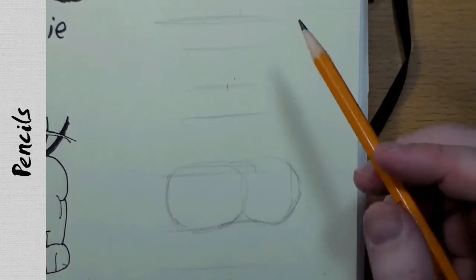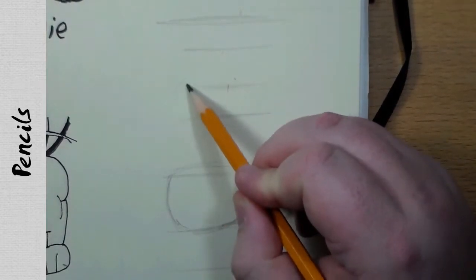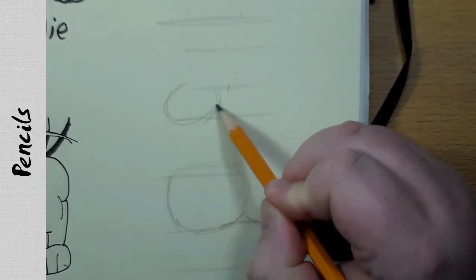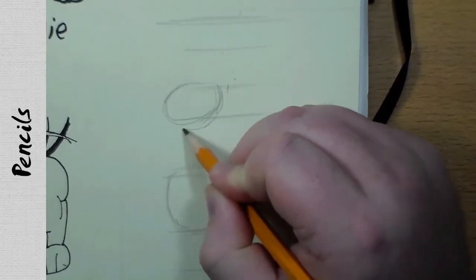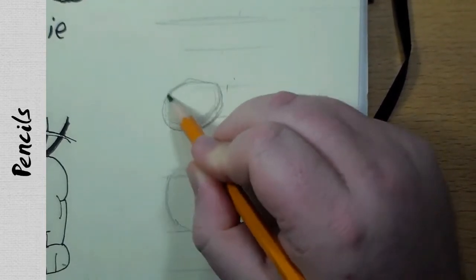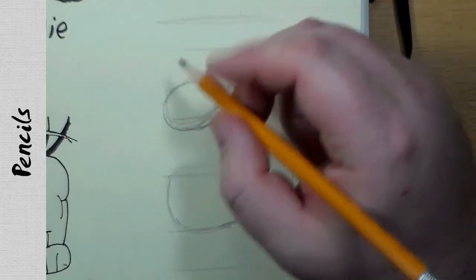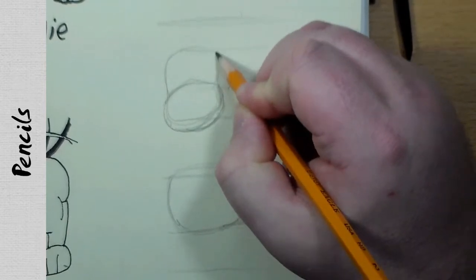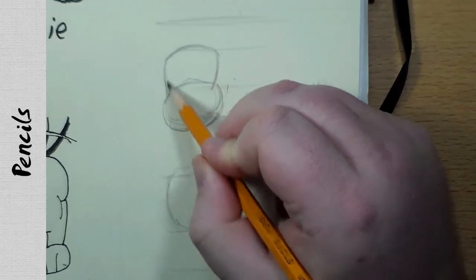Alright, so let's start with my other method that I was using. Just going to draw a circle, and this is the way that I did it to start with and actually liked it better. So let's draw a circle right here. Okay, and then let's just bring it out all the way around like this.